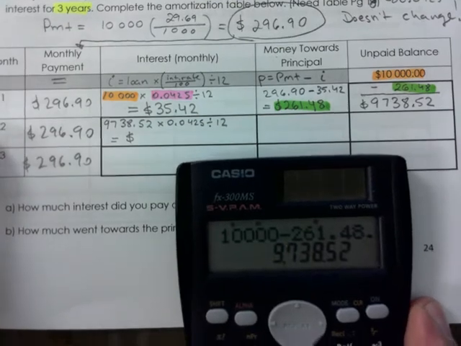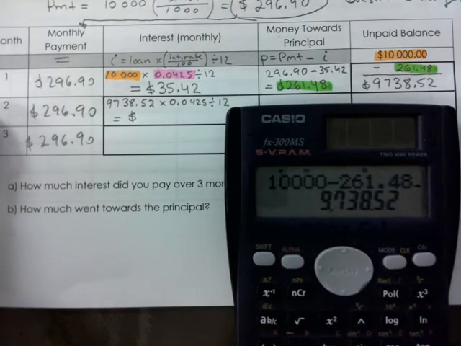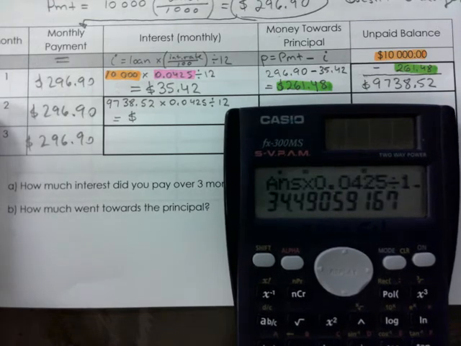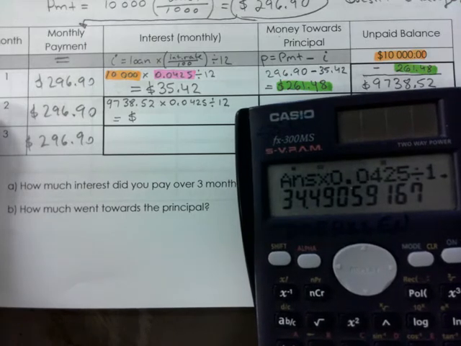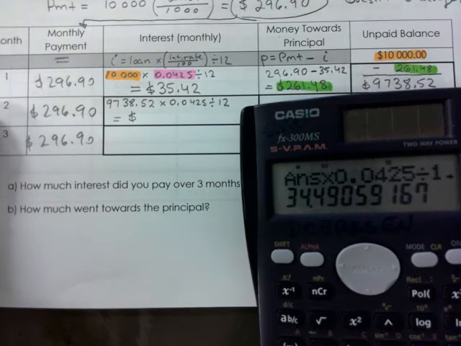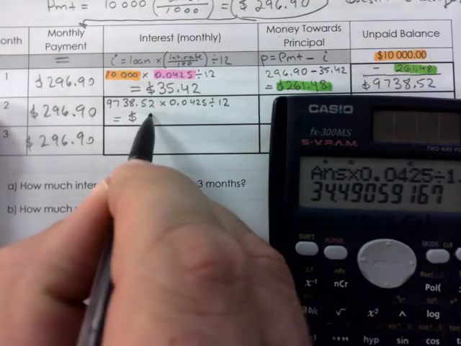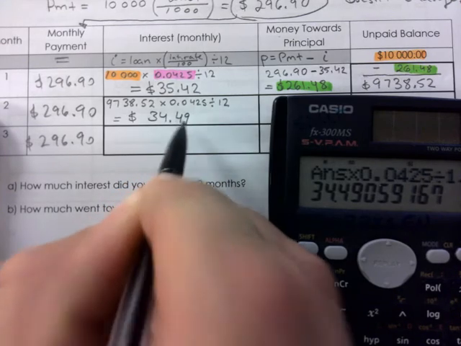I still have that on my calculator, so I'm just going to go times 0.0425 divided by 12. Watch what it is now, 34.49. It has gone down slightly, right? That's what we want. We want it to go down, okay? 34.49.